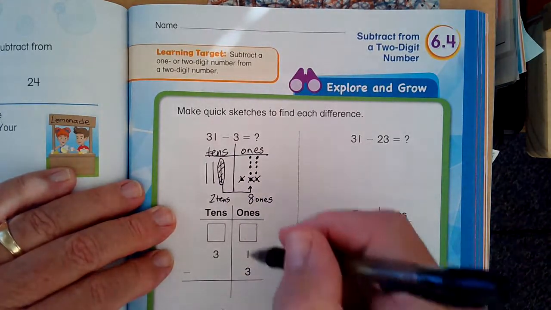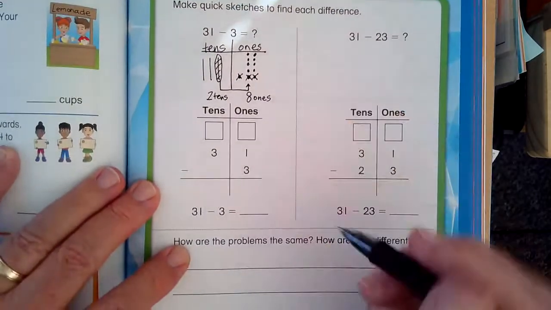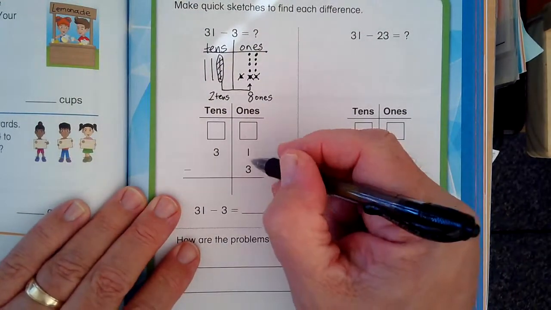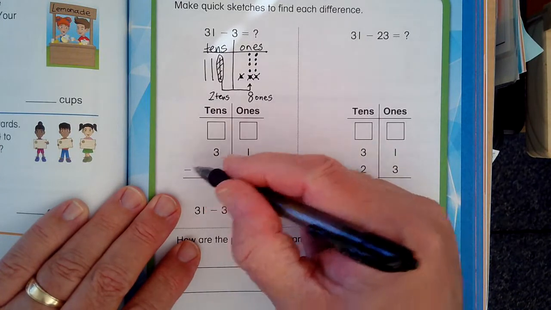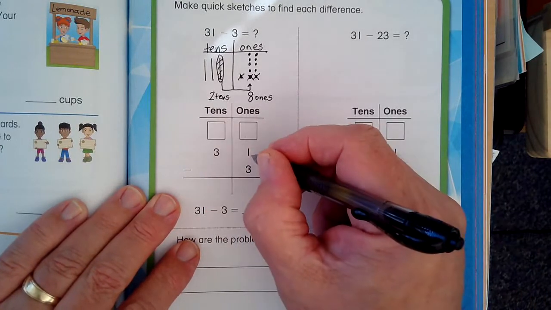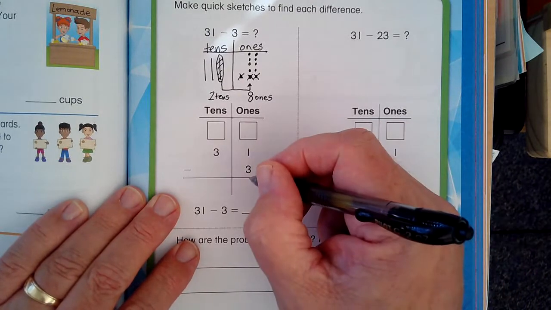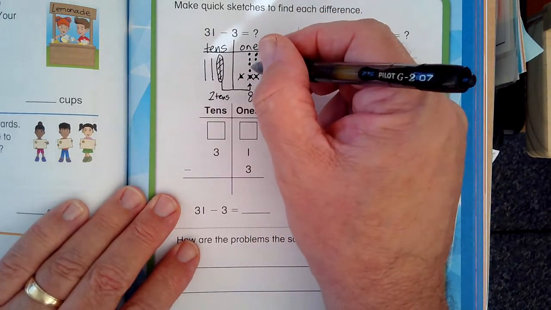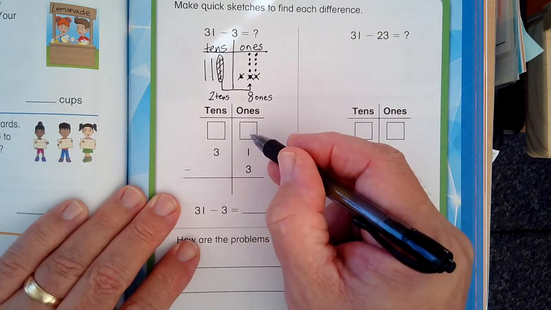All right. Now, if I look down here when I am doing this problem, I see that I have 31, and I'm going to take away, subtract 3. So I say if I have 1 here, oh, I can't do it, just like up here. If it's bigger on the bottom, I better borrow.